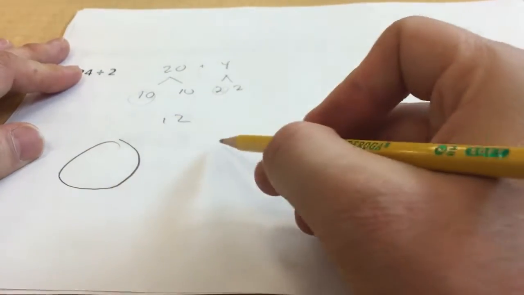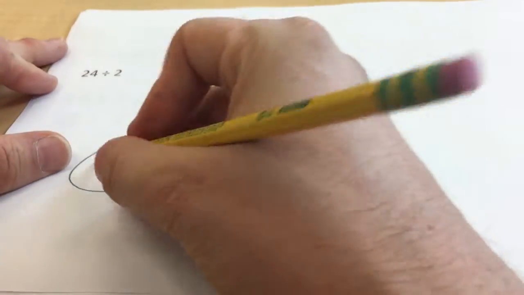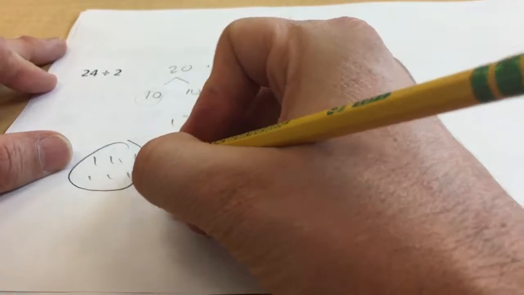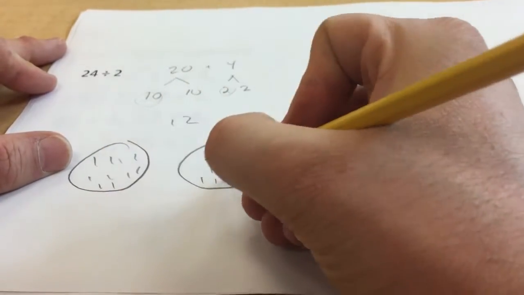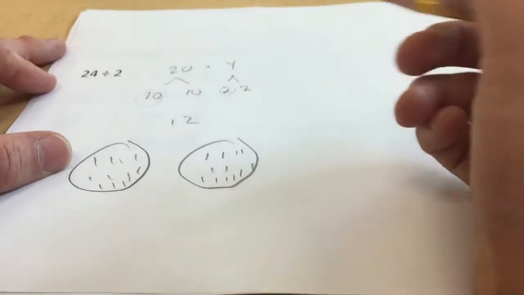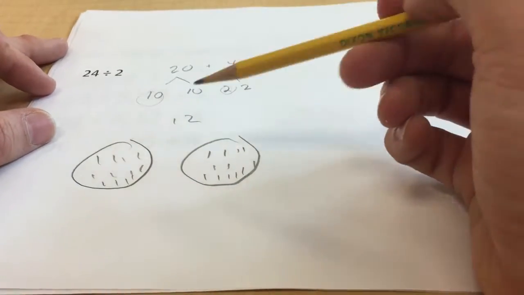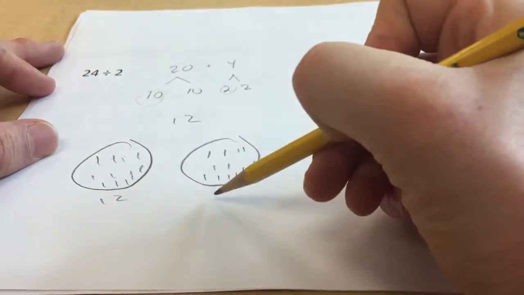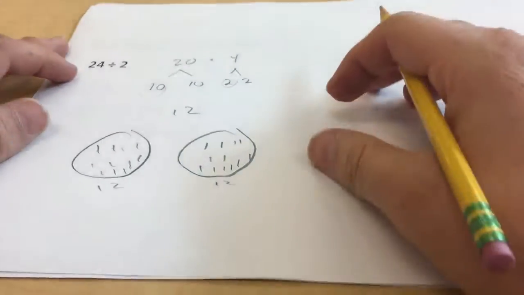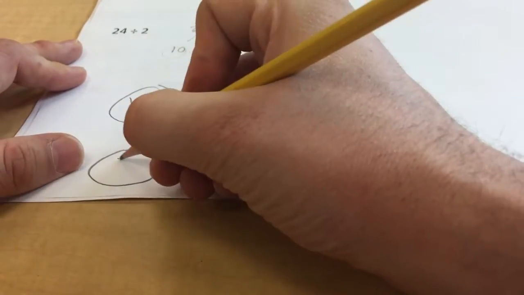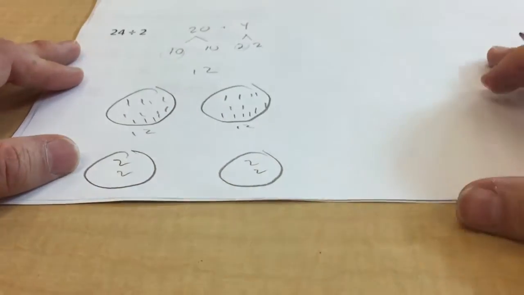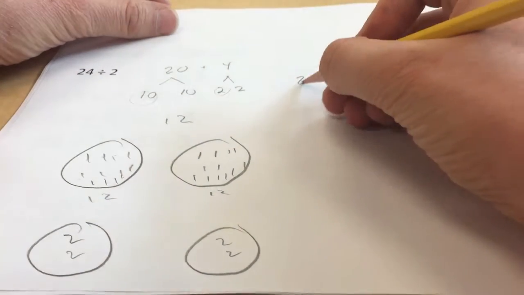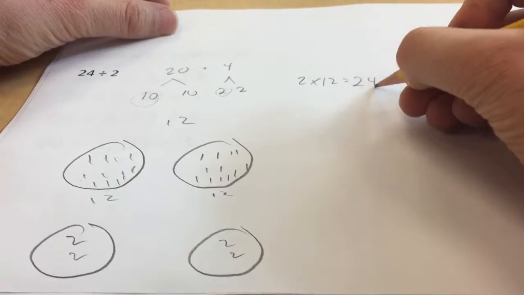Any of you circle drawers out there doing it this way? 1, 2, 3, up to 24. Whew, man, not so efficient of a strategy. Then 1, 2, 3, up to 12. You can prove it that way. Or circle drawers want to do it by 2s, 2, 4, 6, 8, etc., until you get all the way up to 24. It would equal 12, and we could check it. 2 times 12 equals 24.